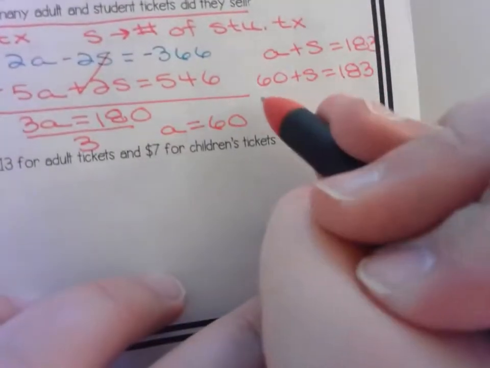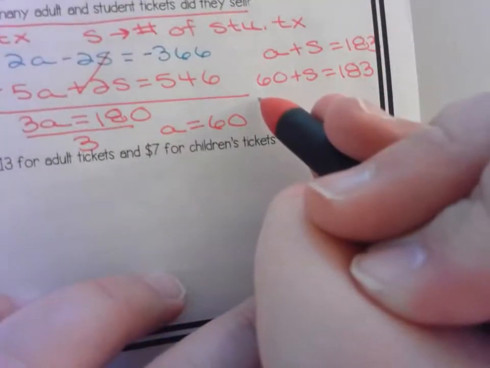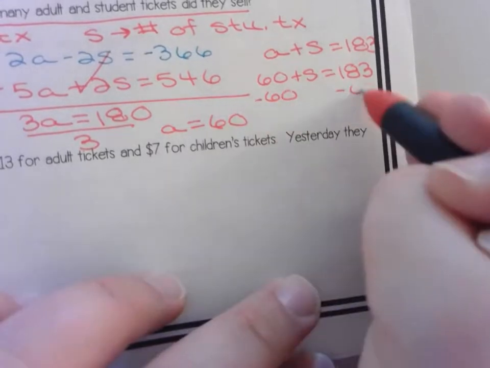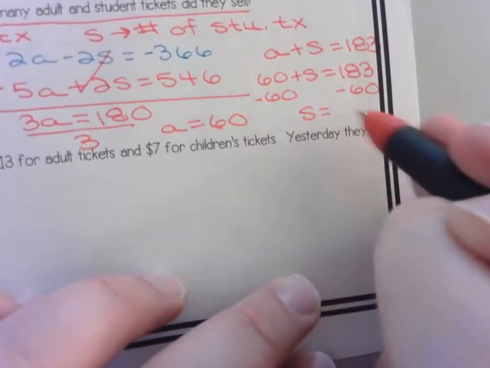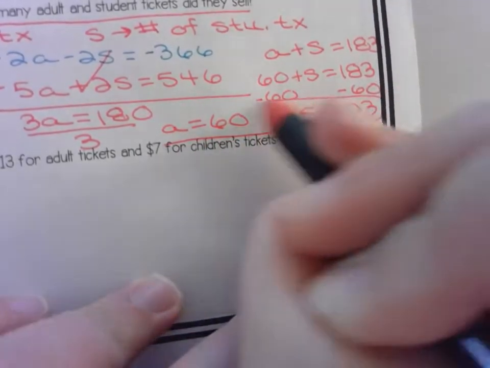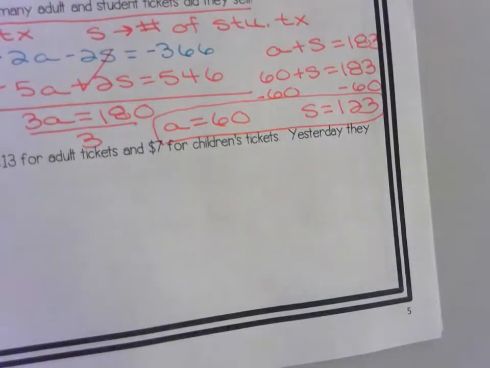And then how do I find S, the number of student tickets? Subtract 60, subtract 60. S is what? 123. So 60 adult tickets and 123 student tickets.